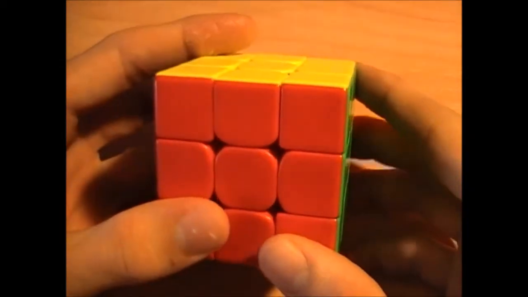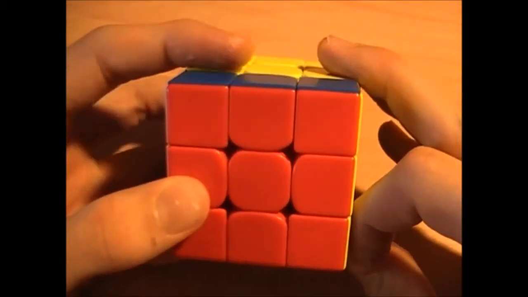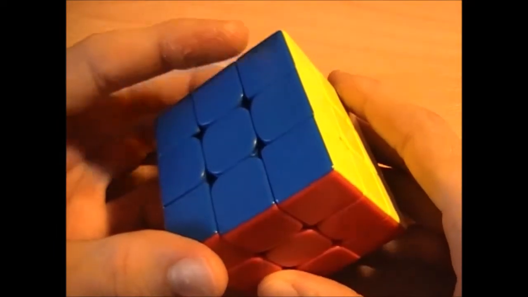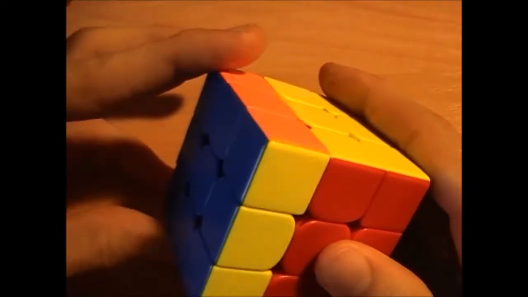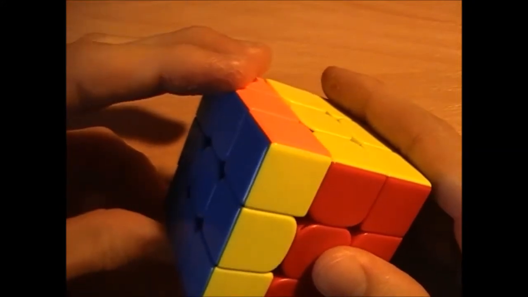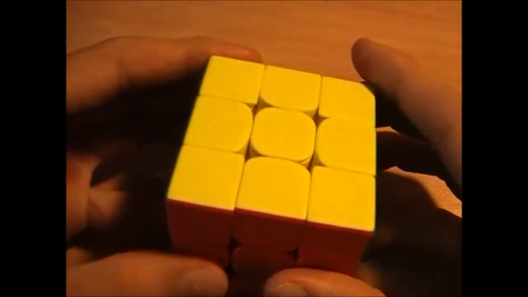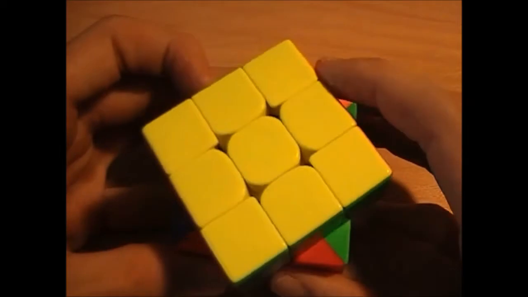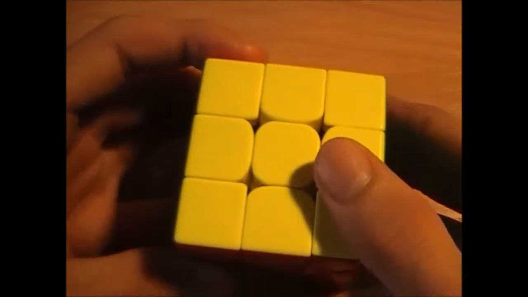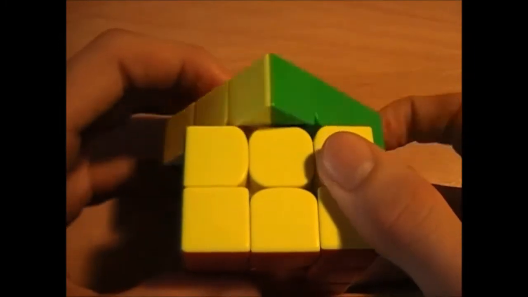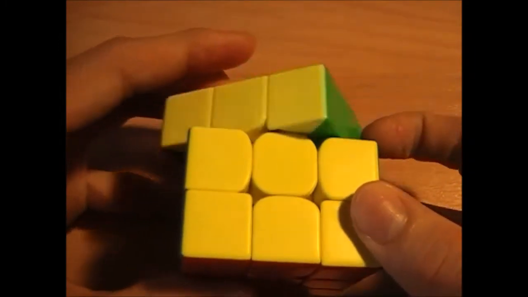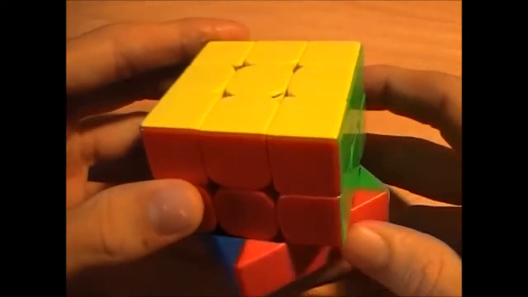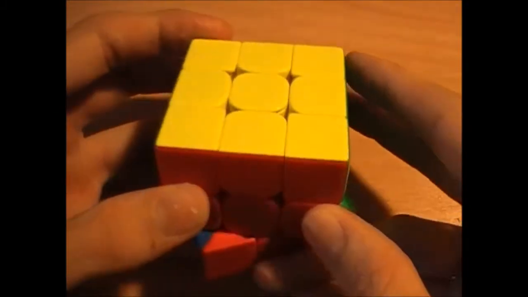The letter F means to turn your front face 90 degrees clockwise, and F prime is 90 degrees anti-clockwise. L means to turn your left face 90 degrees clockwise, and L prime is 90 degrees anti-clockwise. U means to turn your U face 90 degrees clockwise, and U prime is 90 degrees anti-clockwise. B means to turn your back layer 90 degrees clockwise, and B prime 90 degrees anti-clockwise. D means to turn your D layer 90 degrees clockwise, and D prime is 90 degrees anti-clockwise.